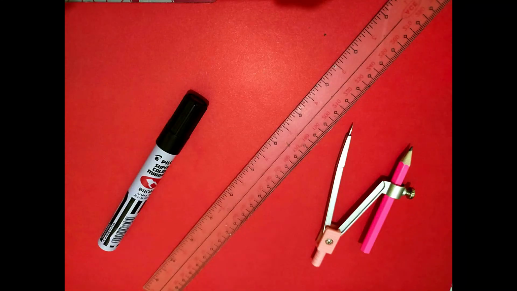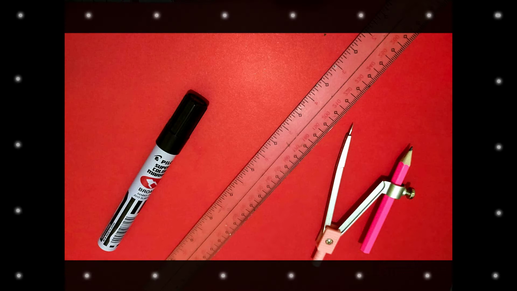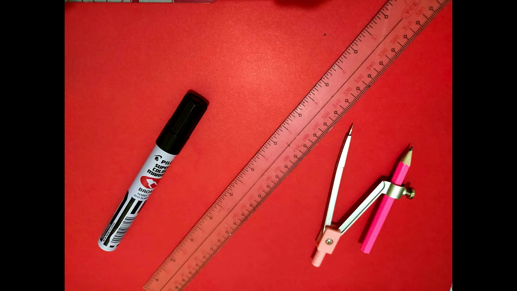And before we proceed with our discussion, please prepare the following materials. First, pencil or marker or any pen that you have, then ruler, and of course, we have to prepare your compass as well.